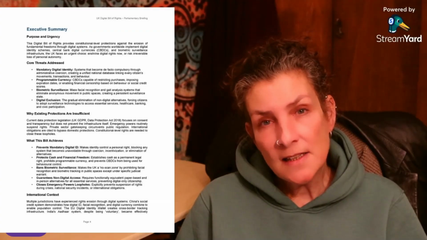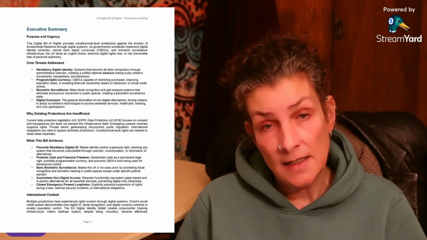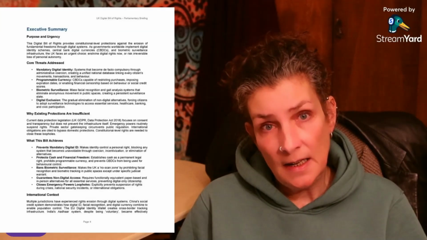Threat number 3, biometric surveillance. Mass facial recognition and gait analysis systems that eliminate anonymous movement in public spaces, creating a persistent surveillance state. So that is threat number 3, biometric surveillance. And it's not just, like we've already said, when it comes to this bill, it's not just facial recognition. This is how you walk. So they'll be able to recognize you from how you walk. This is how you talk. So if they have voice recognition, you will be watched wherever you go.